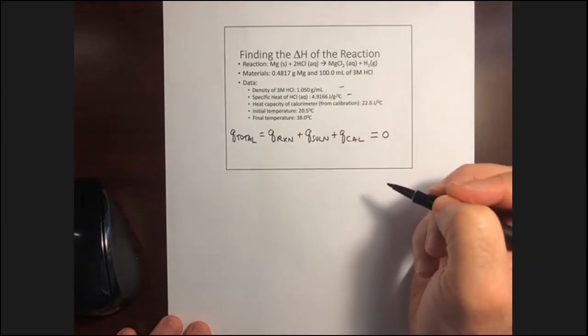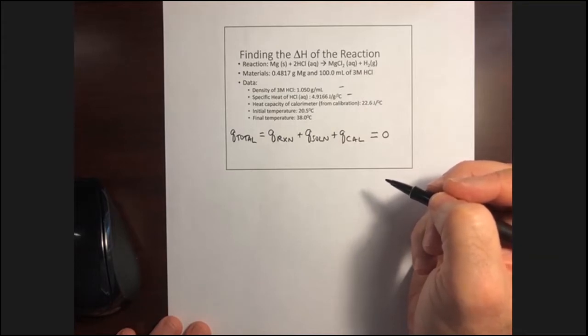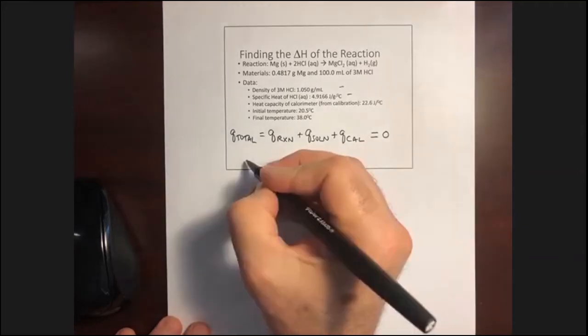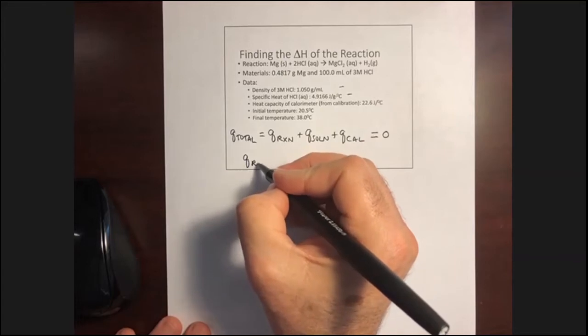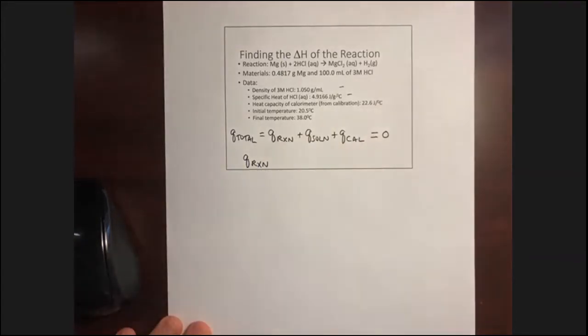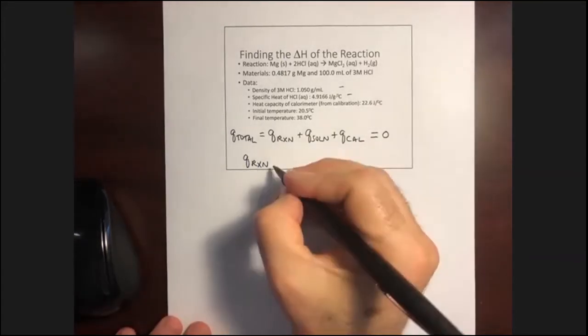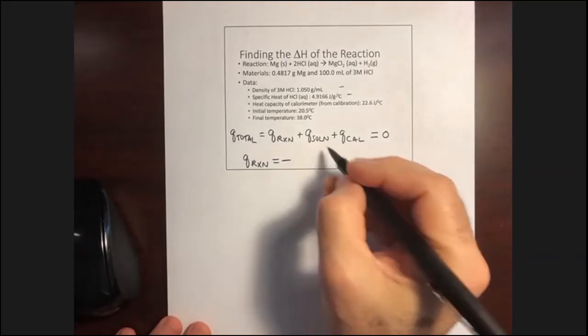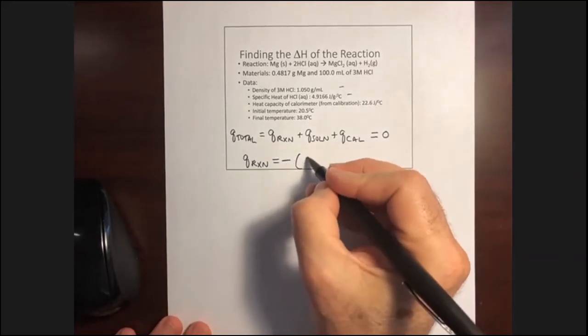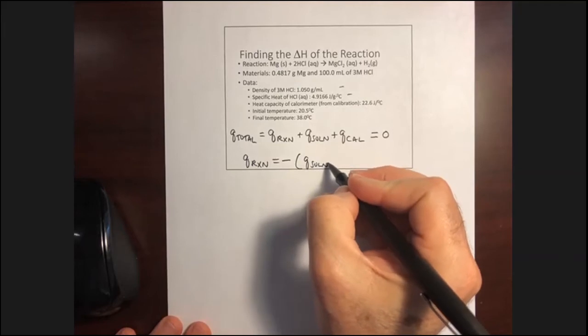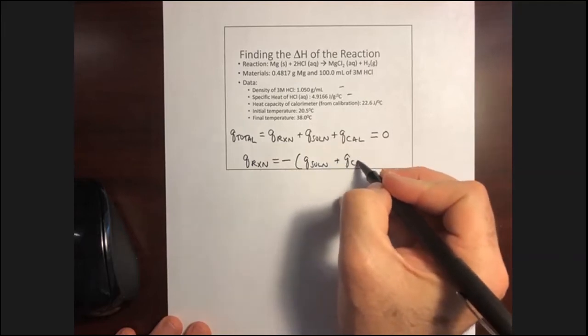There should be no net exchange of energy inside the calorimeter. Whatever one component lost, another one must have absorbed so that the total thermal energy stayed constant. So let's rearrange this because our interest here is in the heat of the reaction. That would be the negative of the heat of the solution plus the heat of the calorimeter.